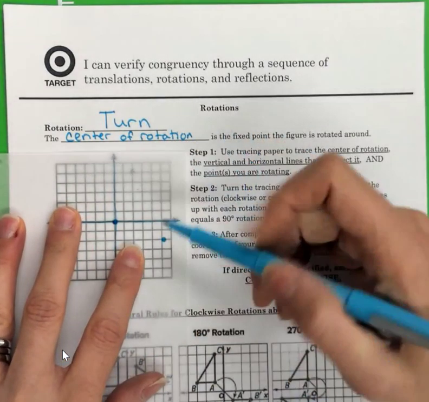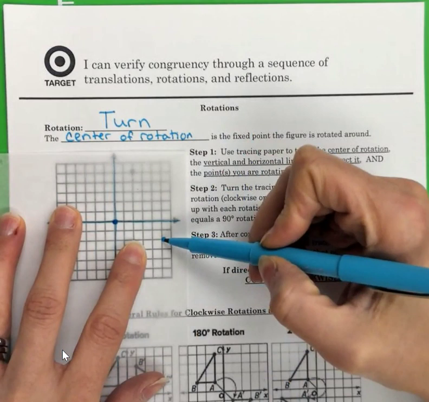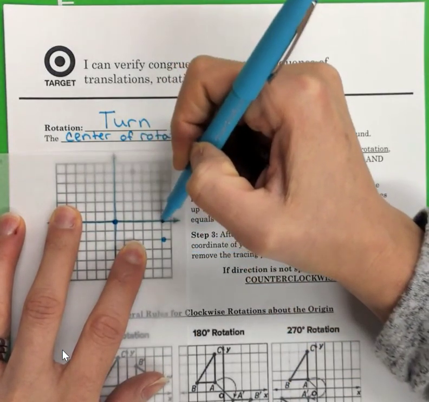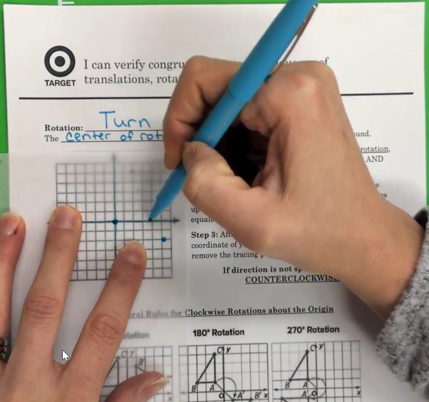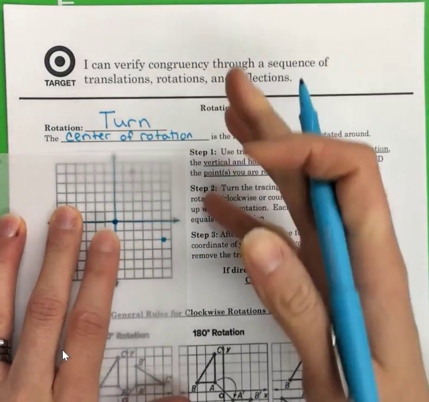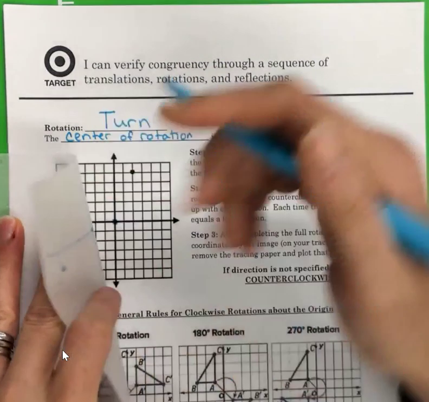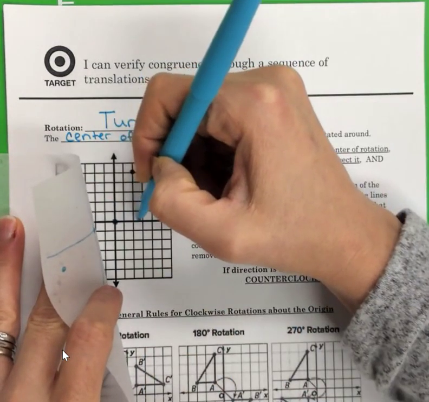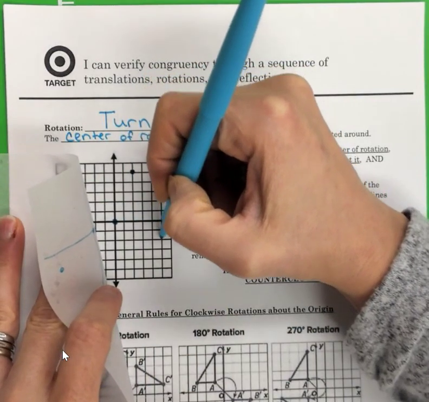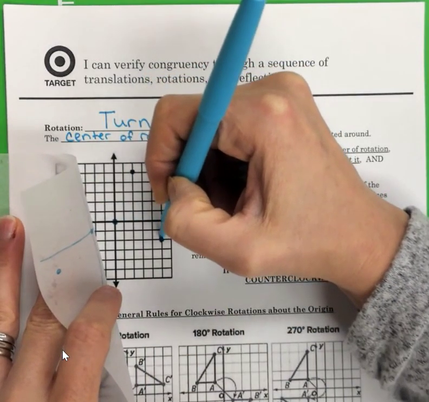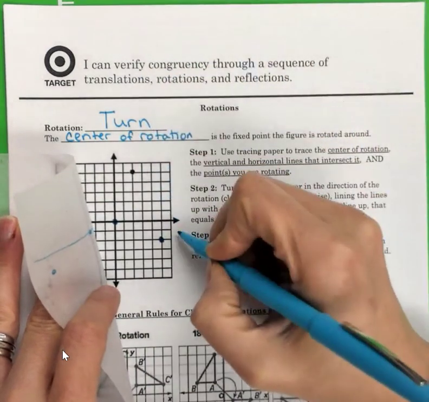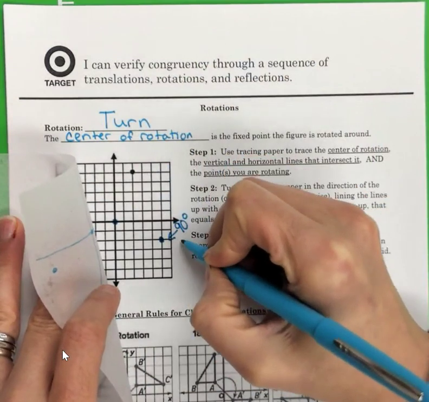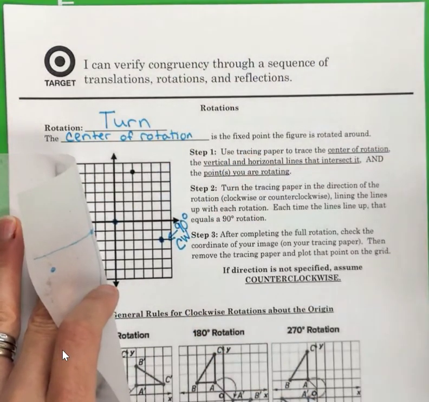And we can see that our image of our point from before is at 5, -2. So I can lift up the patty paper and go to 5, -2. And that is going to be my image after a 90 degrees clockwise rotation.